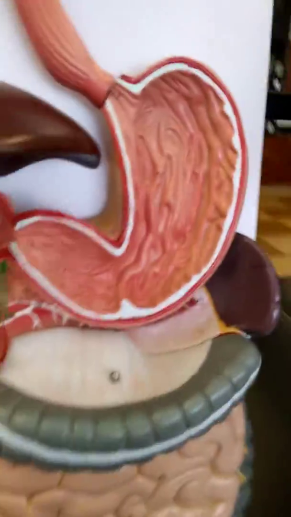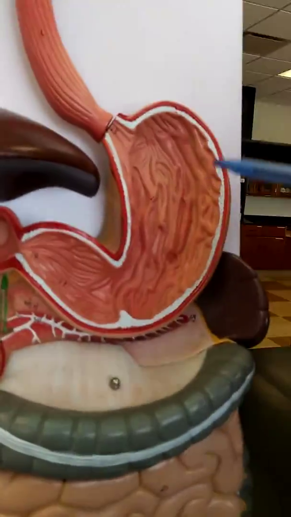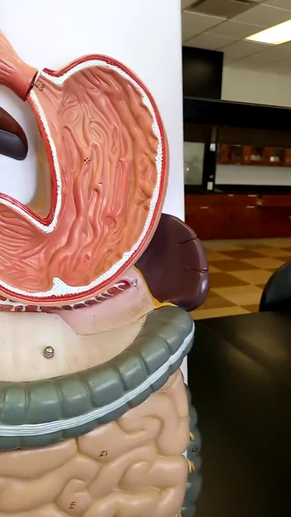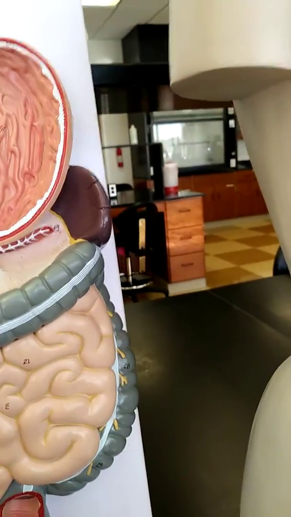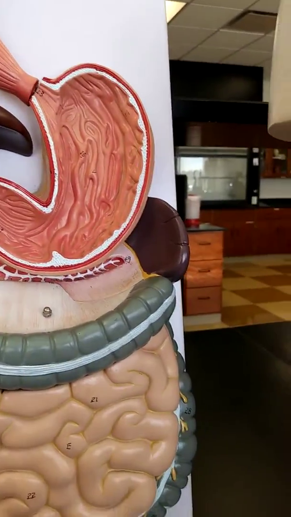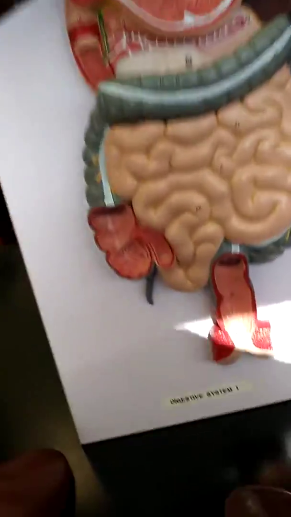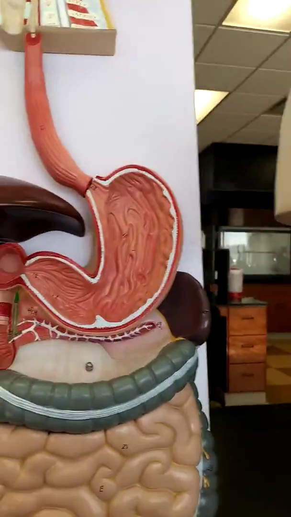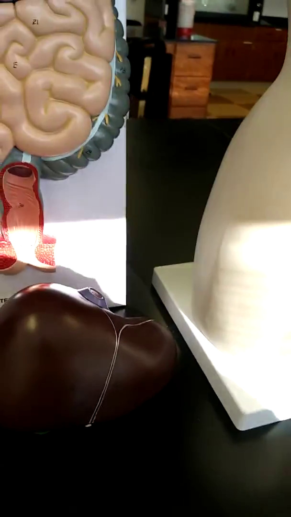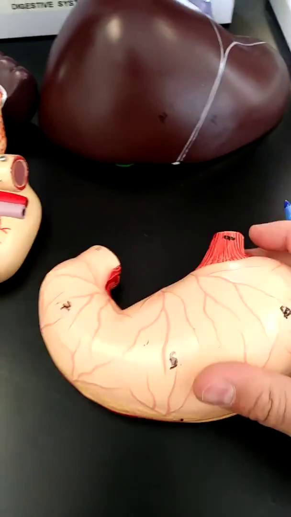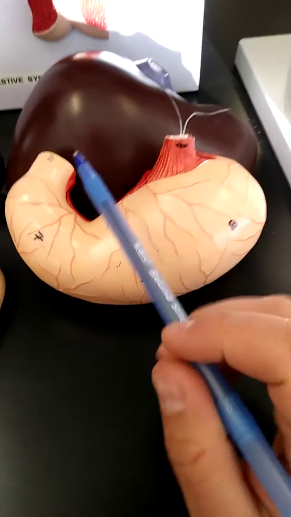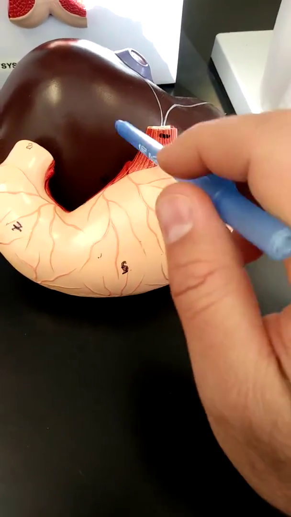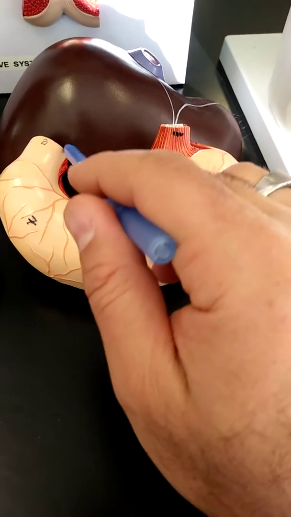Okay, so let's speak briefly about the stomach as well. Now the elevations and depressions within the stomach are called the rugae, R-U-G-A-E. Some books write it R-U-G-U-E. Okay, if we look into the stomach, and let's bring the stomach over here, we will have a curvature. This is a J-shaped curvature, and we call this the lesser curvature.